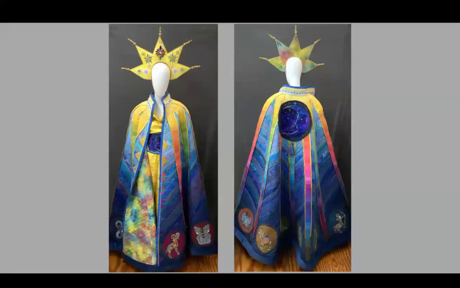So then we have my Inanna Queen of the Sun, Moon, and Stars. This is the piece that was in Mid-Atlantic Quilt Festival last February. I got first place for Wearable Art Ensemble and first place for Viewer's Choice, which was really nice. And so I'm just going to show you a couple of problems that I ran into. Many problems here with this one.